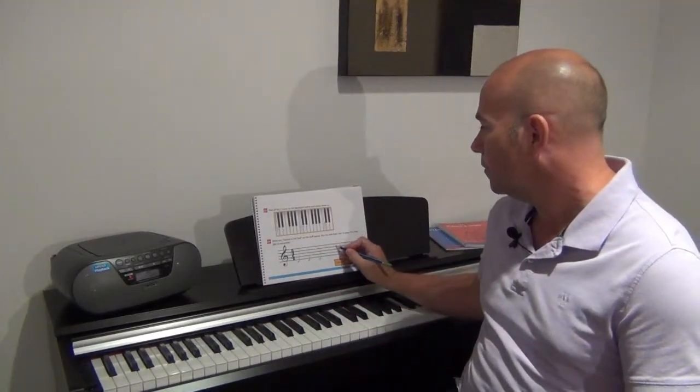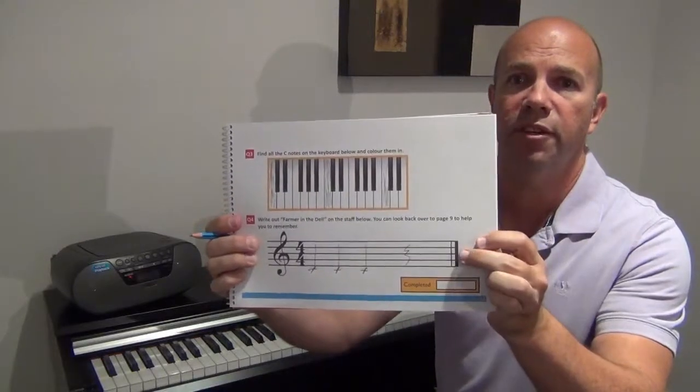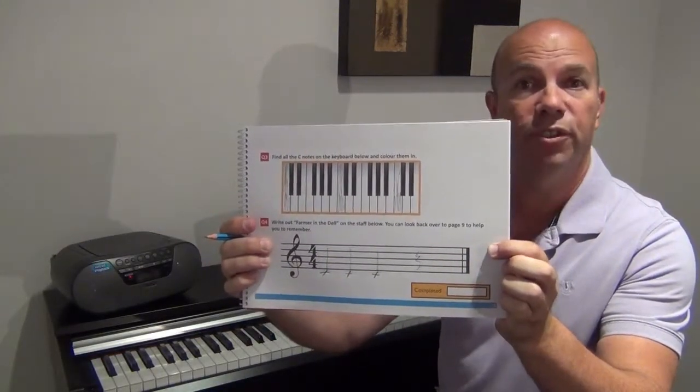All I'm going to do is a squiggly line, and it can be any squiggly line. I'm just going to show that to you. You can have a look there at my squiggly line, and that's all you need to do.